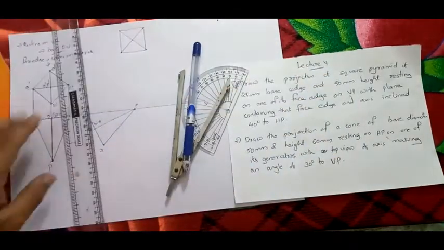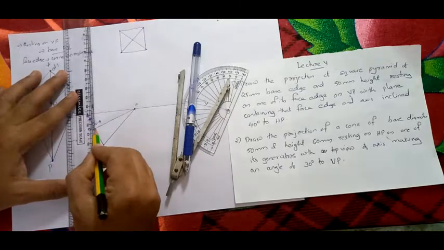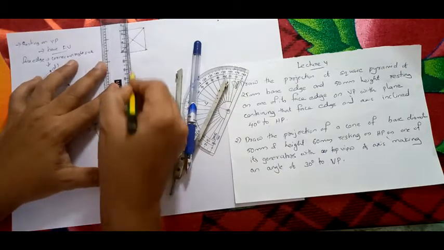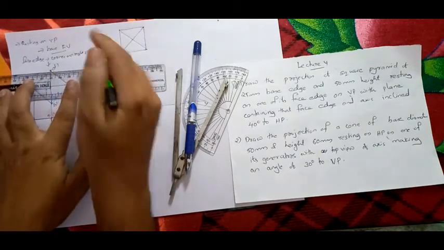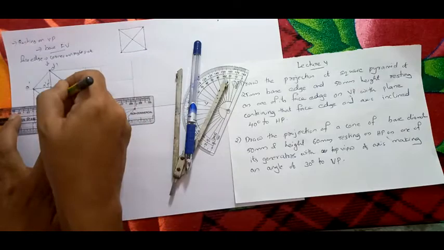Now next is you have to project and find the corresponding view. Project easily you can draw. No need of explanation here, right? So you can find the corresponding view by projecting and drawing parallel lines like this.